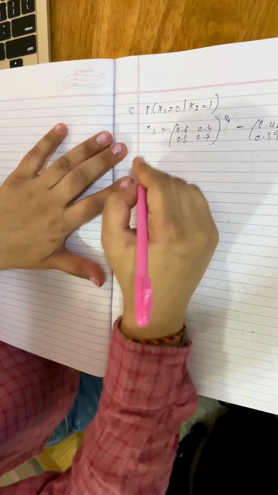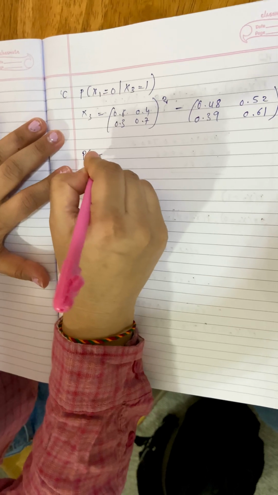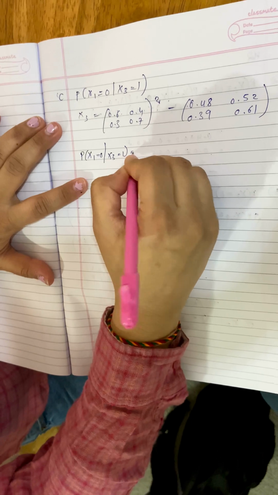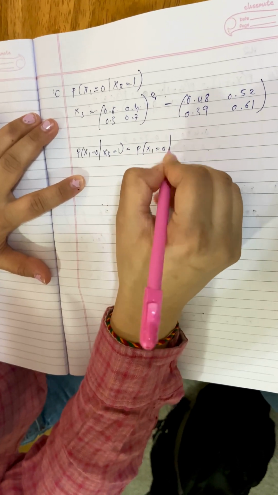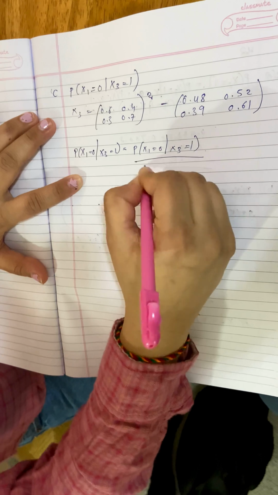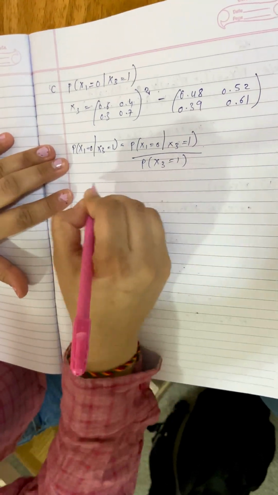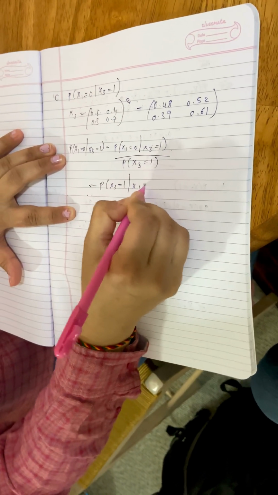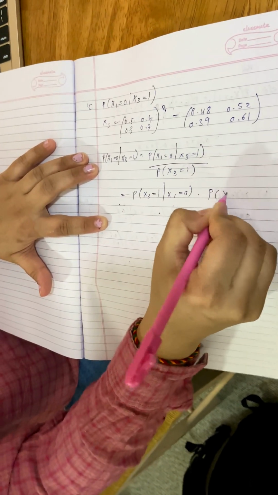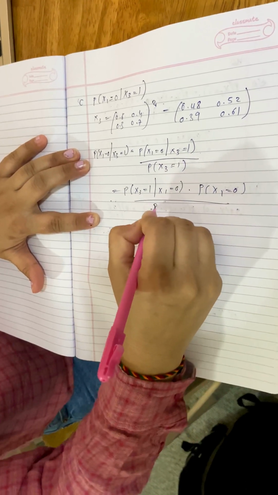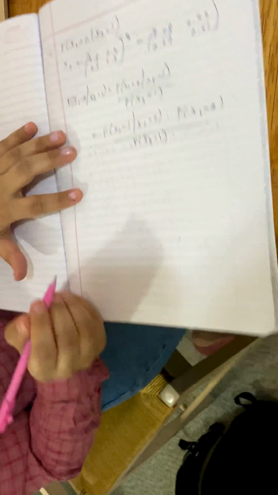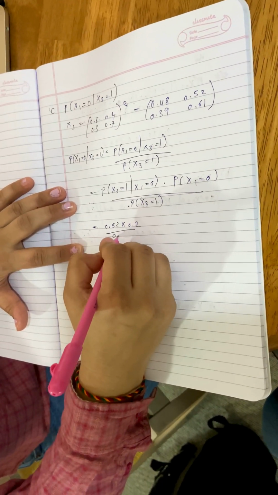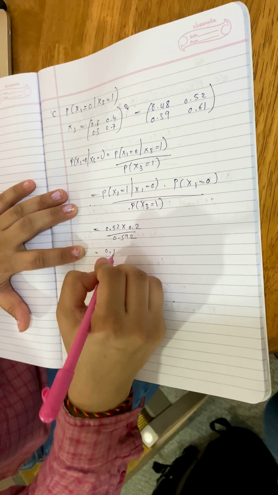So to find this, the probability of X1 equals 0 given X3 equals 1 is equal to the probability of X3 equals 1 given X1 equals 0 times the probability of X1 equals 0, divided by the probability of X3 equals 1. We have all the values. Putting the values in, we get 0.176.